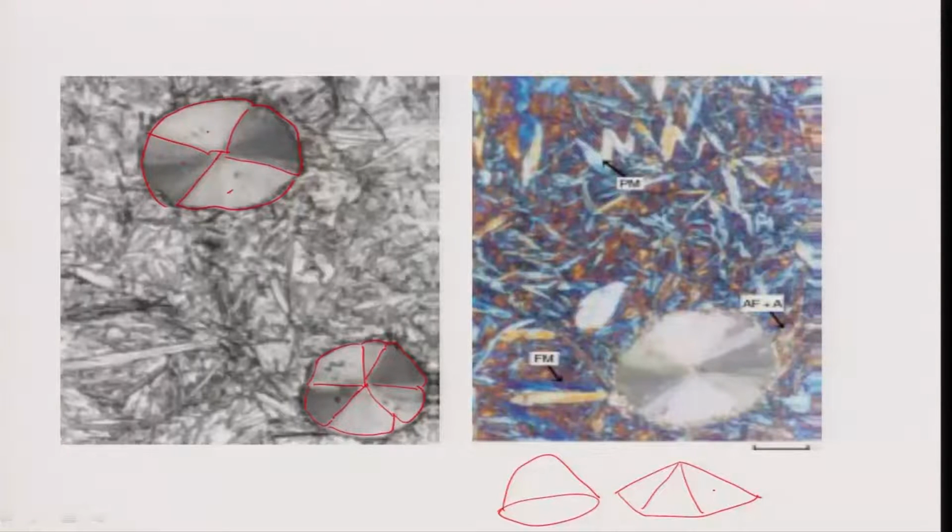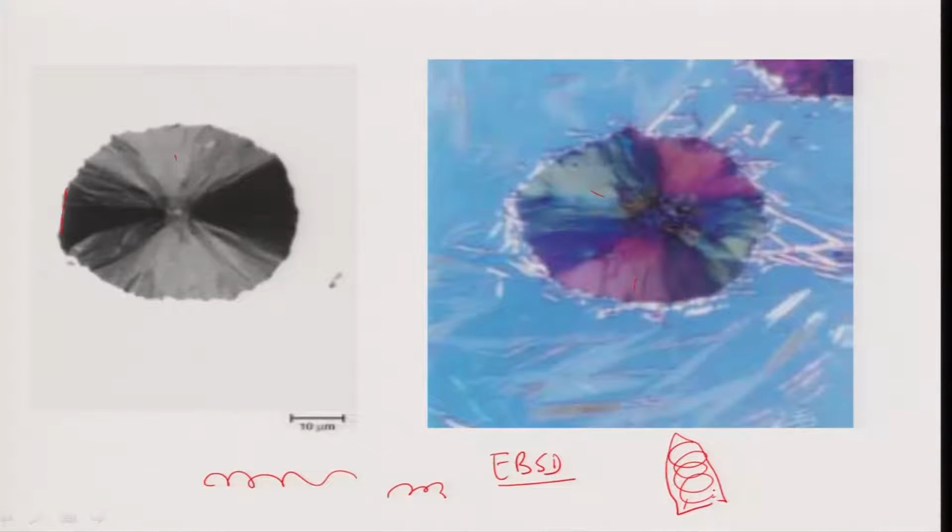So, I hope it is very clear to you that graphite is not a sphere. It is a nodule with different orientations, which is shown much more nicely in this picture.